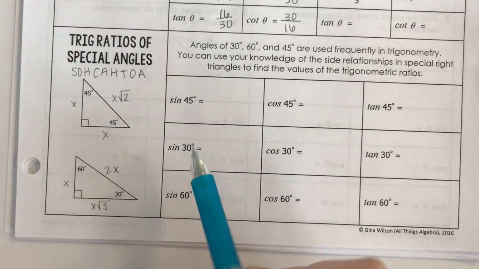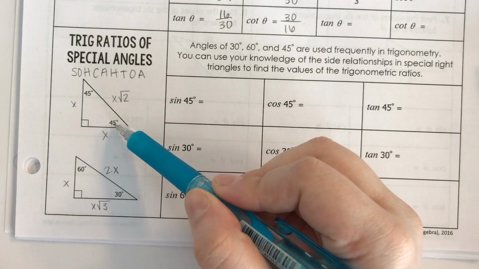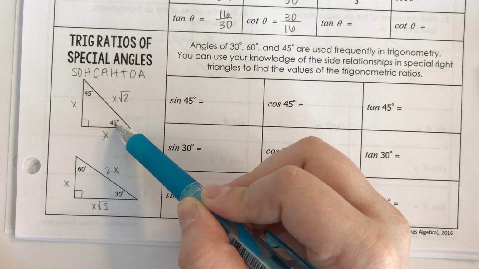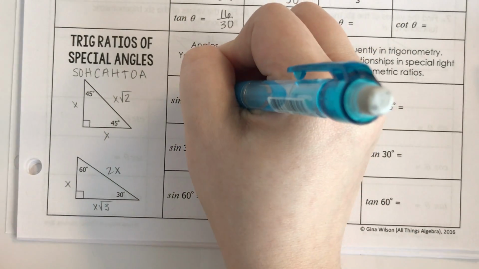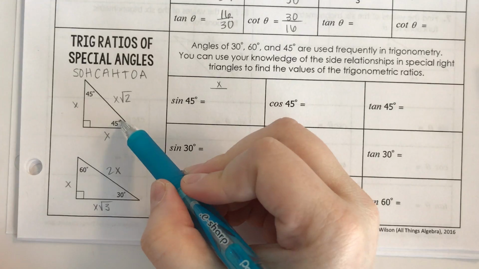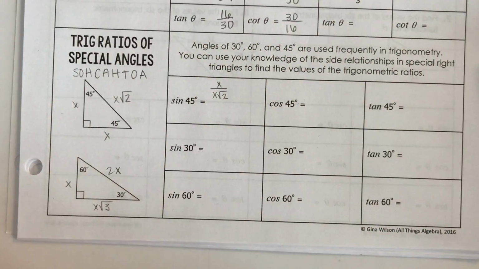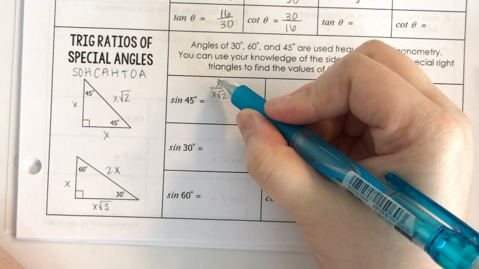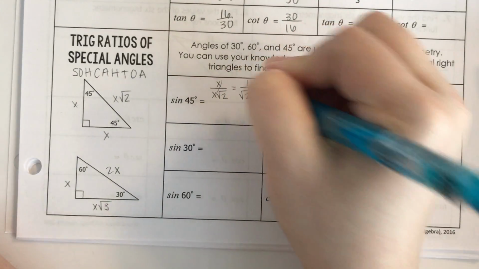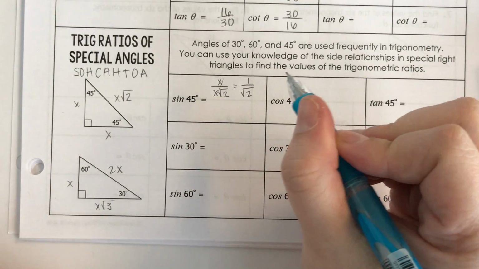Sine is opposite over hypotenuse. For 45 degrees, pick any of them, it doesn't matter. Let's use this one. The opposite side of 45 degrees is x, and the hypotenuse is x radical 2. When you divide, the x's cancel, leaving 1 over radical 2.